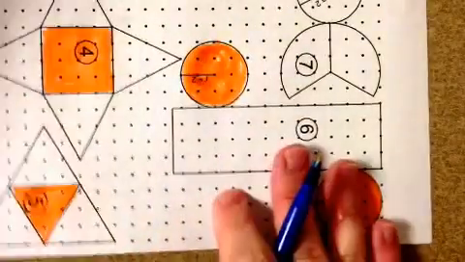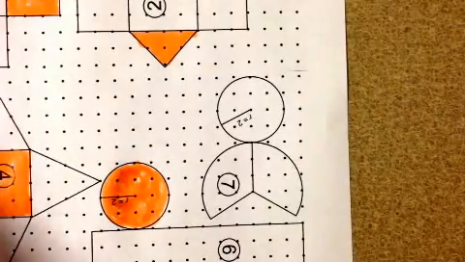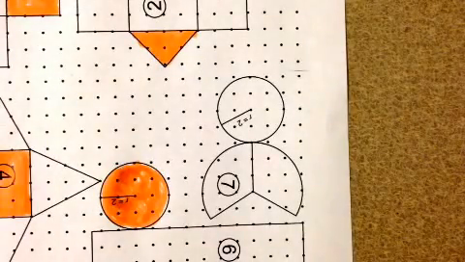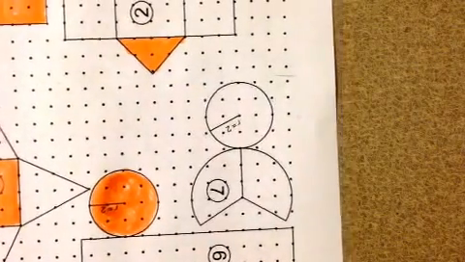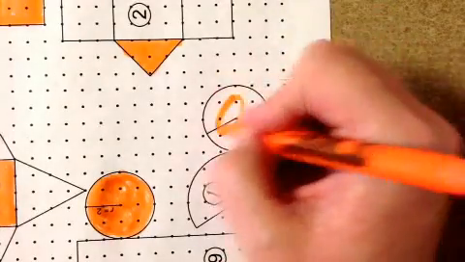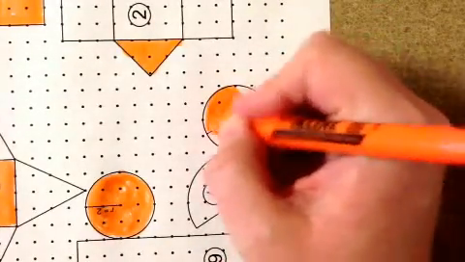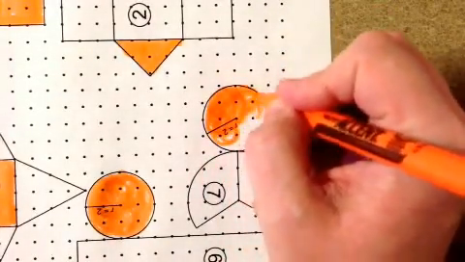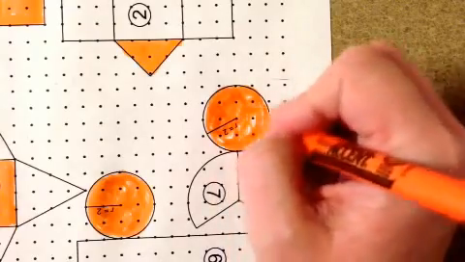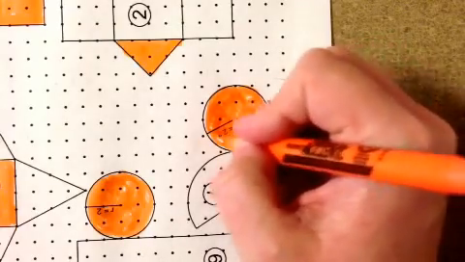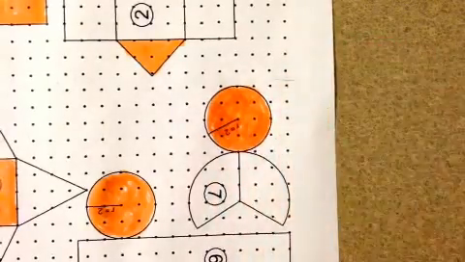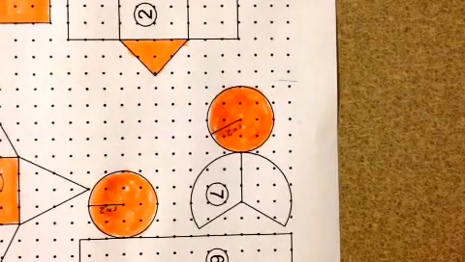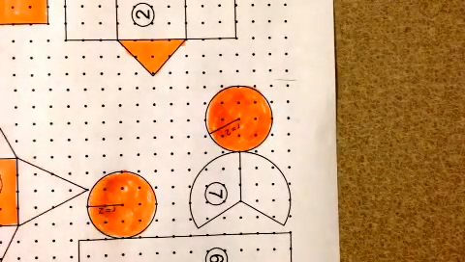Our last shape, number 7, its base is going to be the circle. And if I were to fold this shape up, then it's going to turn into a cone. So number 7 here is going to be the cone.